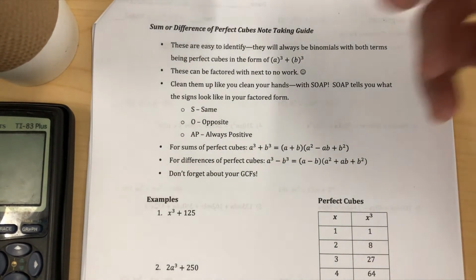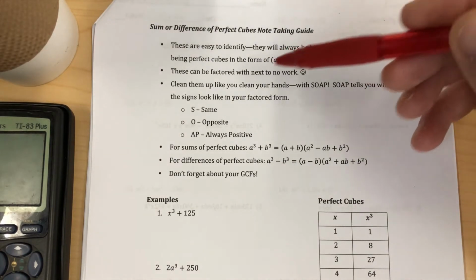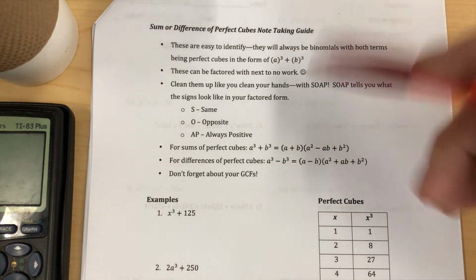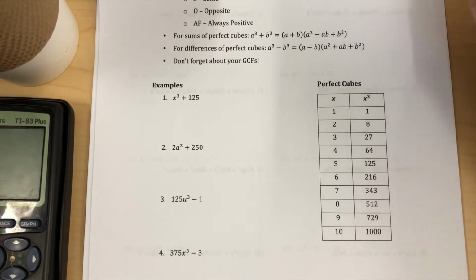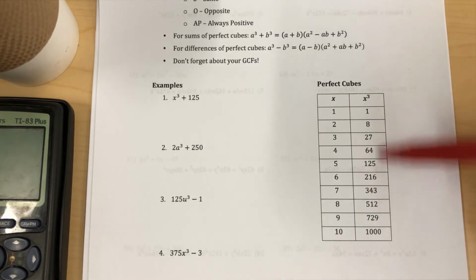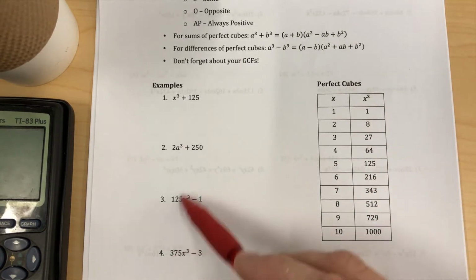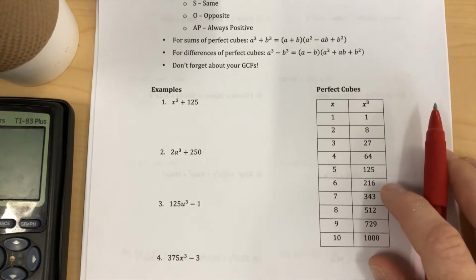Today we're going to take a look at sum or difference of perfect cubes. Now, if you watch the video on perfect squares, you'll see that perfect cubes works a lot in the same way. What we need to do before we start is to first make sure that our terms are actually perfect cubes. On this note-taking guide, you'll see that I've listed perfect cubes up through 10 cubed. This will give you a good idea that the numbers we're using are actually perfect cubes. If they're not, you might want to check for a greatest common factor.